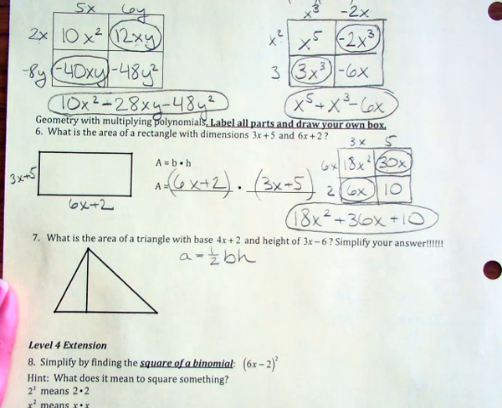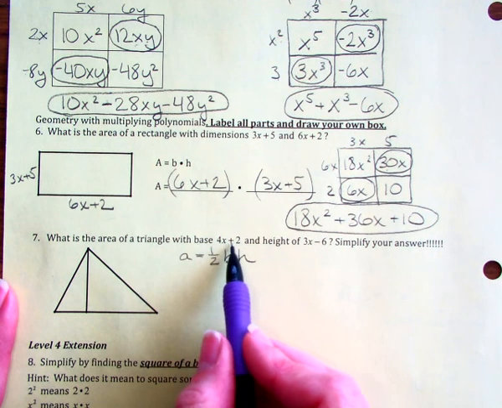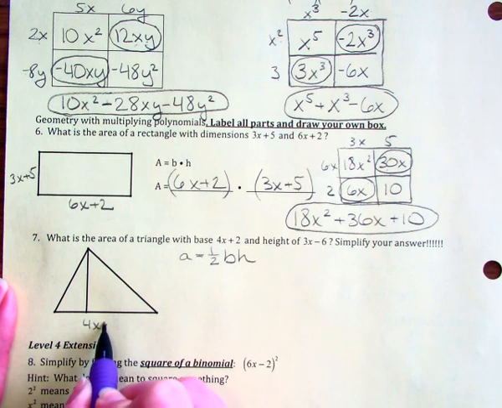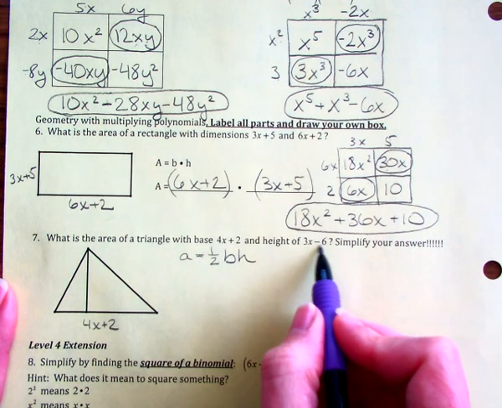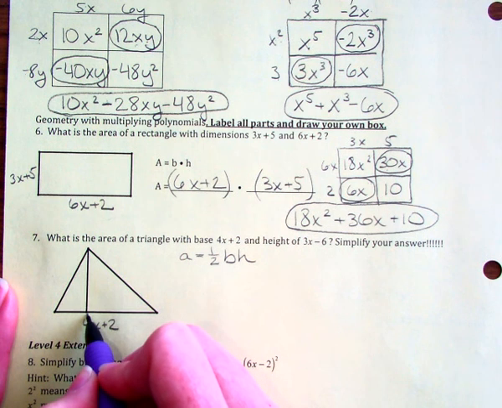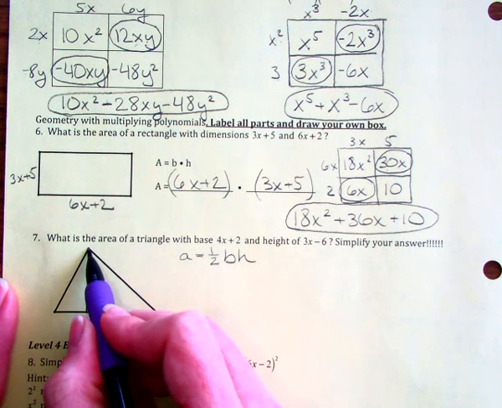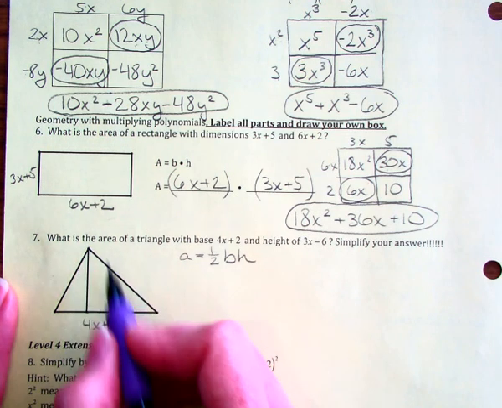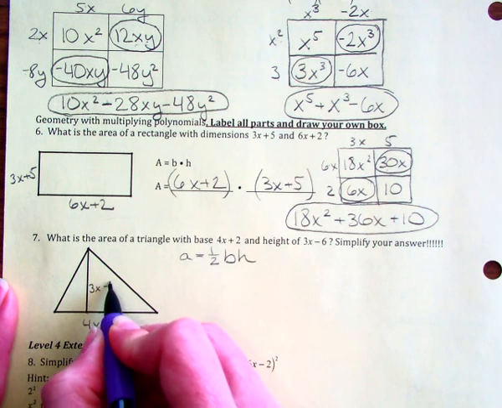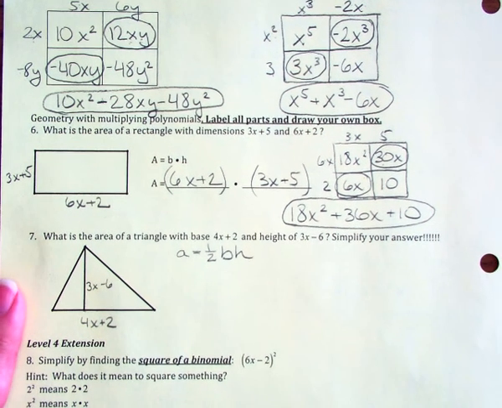So let's label the information we're given. We're given a base of 4x plus 2. Here's our base, so we're going to write 4x plus 2 there. A height of 3x minus 6. The height is the segment perpendicular to the base that goes through the highest point of this triangle, what we call a vertex of that triangle. We have 3x minus 6 for that height.